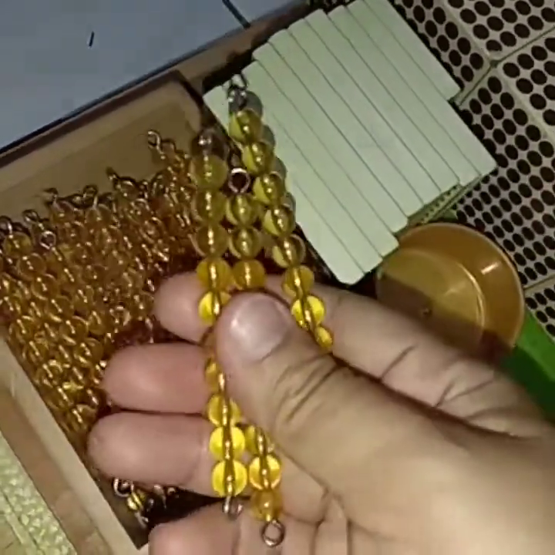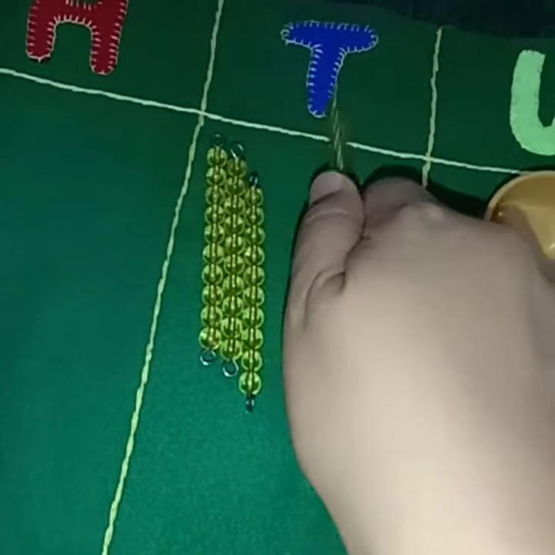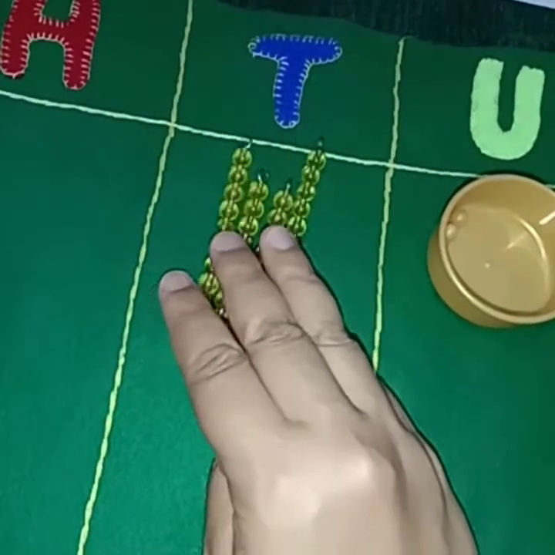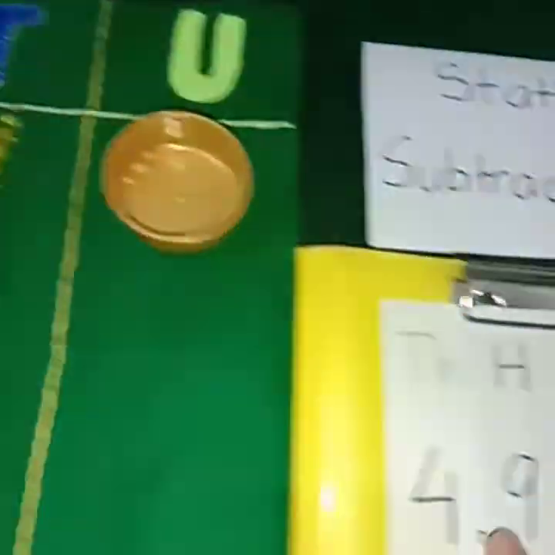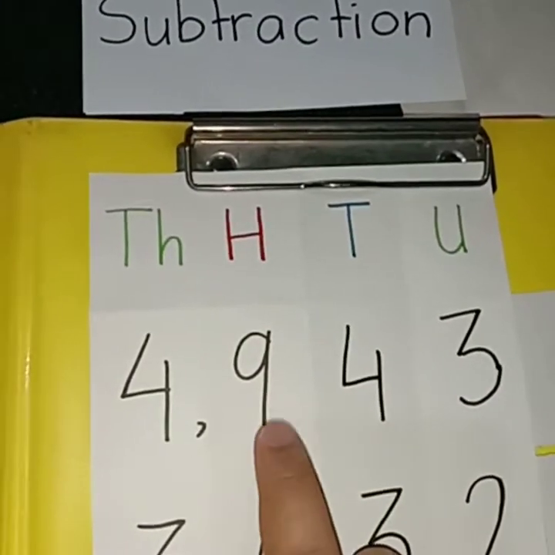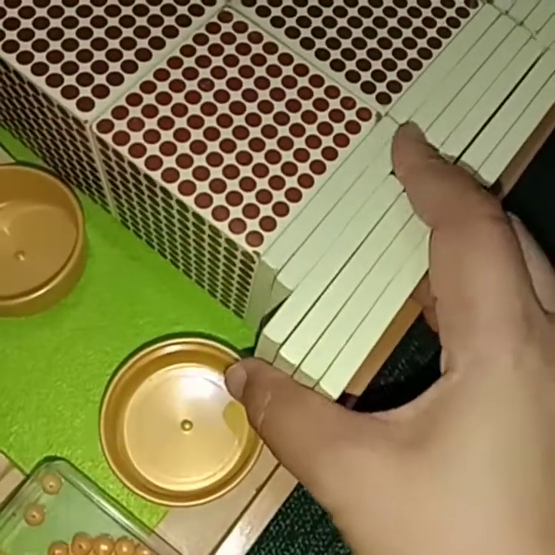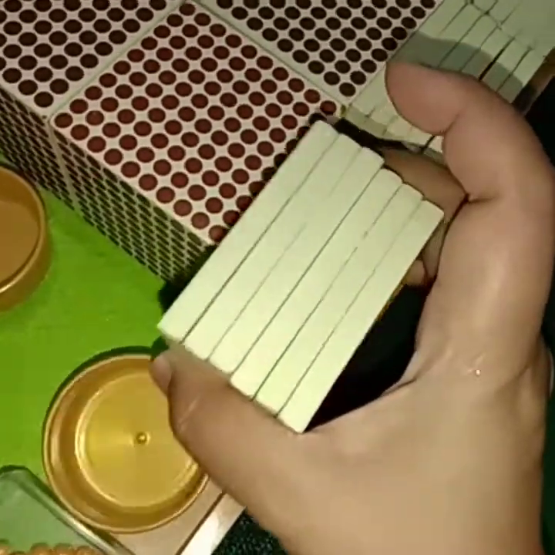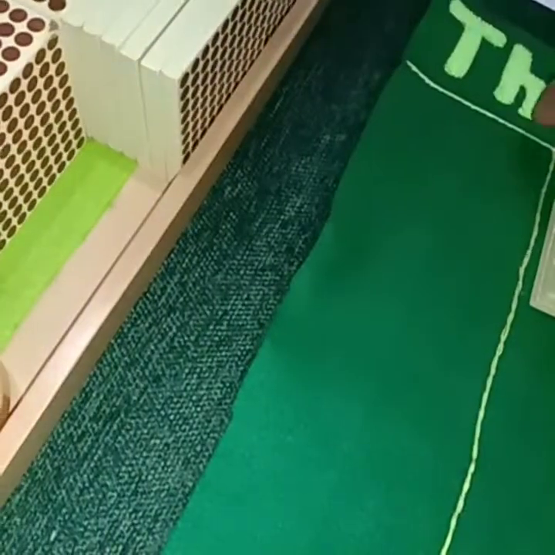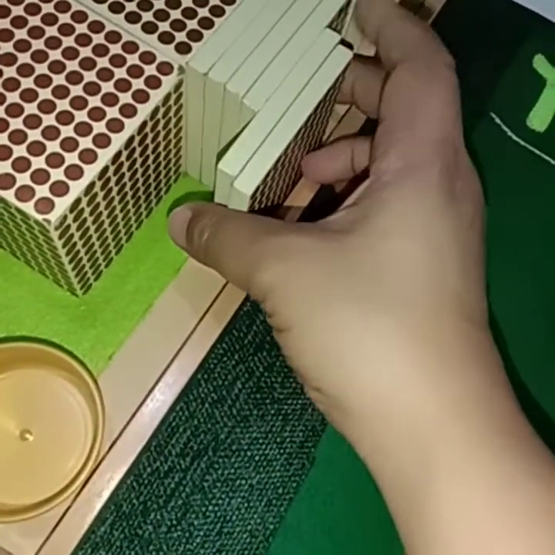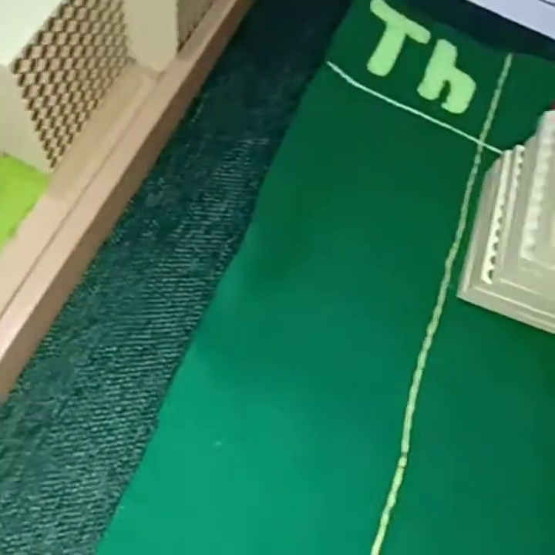So we're taking 4 tens. 1, 2, 3, 4, 4 tens. And then how many hundreds? 9 hundreds. 1, 2, 3, 4, 5, 6. These are 600s, 700s, 800s, 900s.